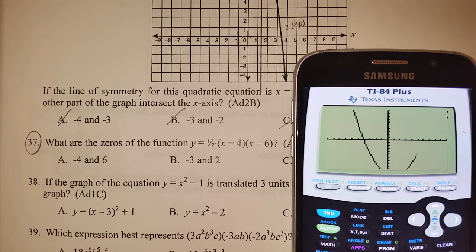And remember, the zeros are nothing but the x-intercepts or the roots, or where the parabola is crossing the x-axis. And as you can see, it's crossing it at -4, and at 6.